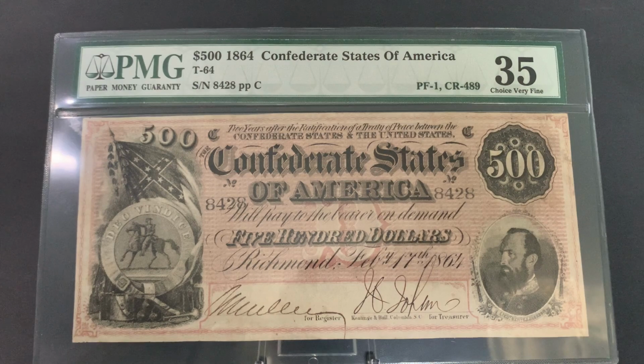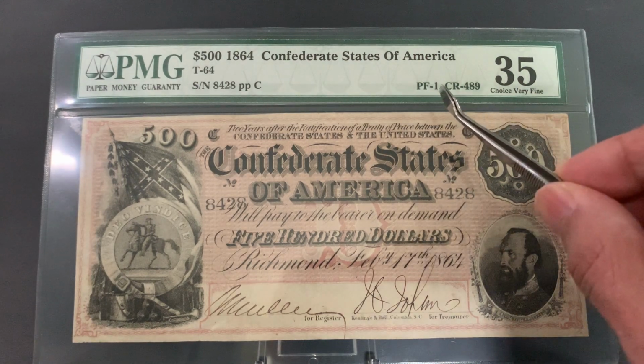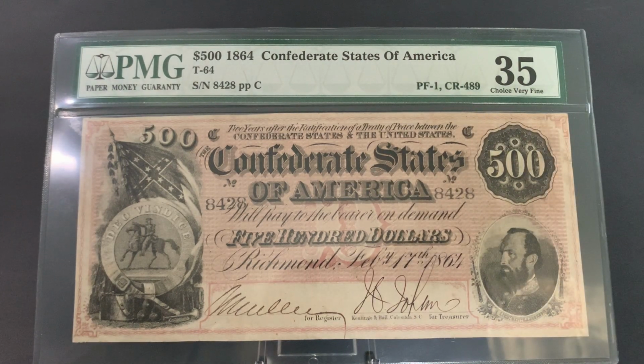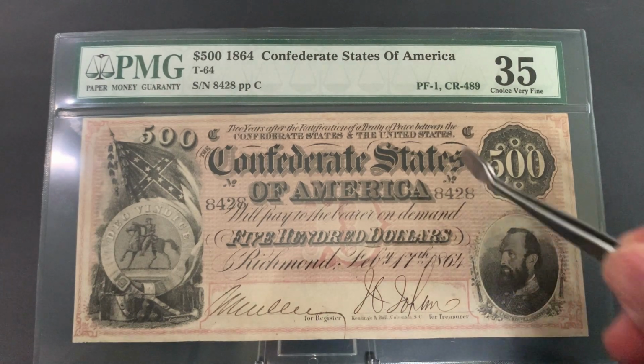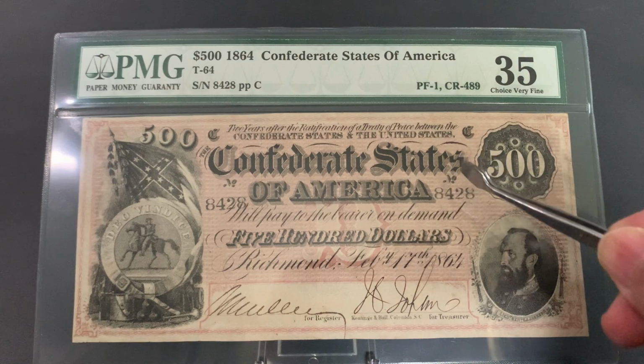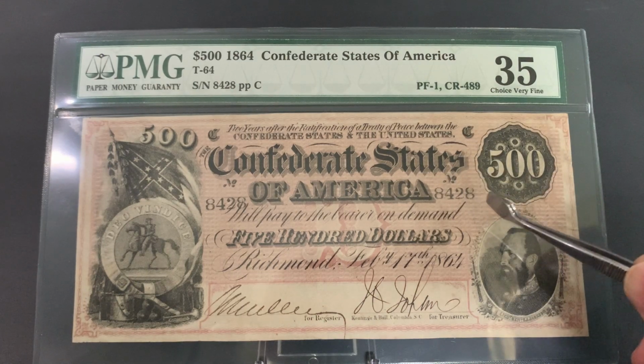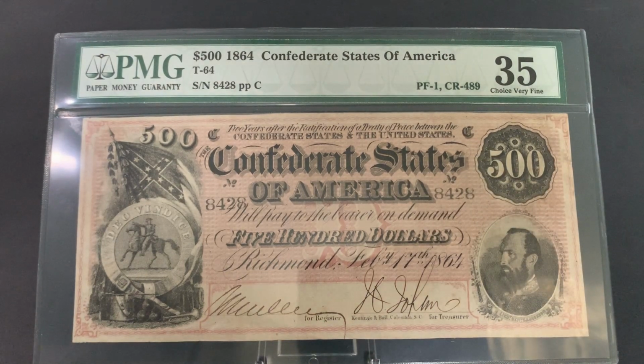Mine is the standard pink PF1. The PF2, the lighter pink, almost looks like the whole banknote is faded, and it just has to do with the dilution of the pink ink.